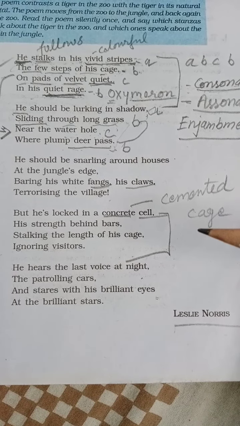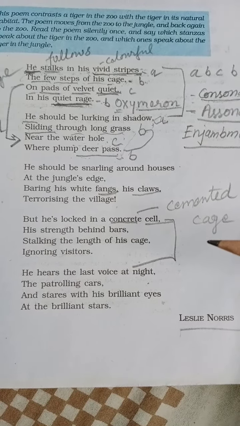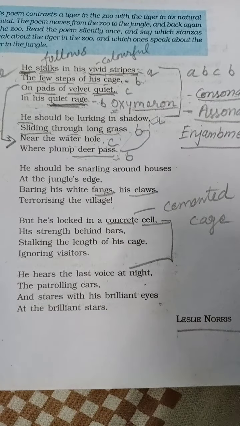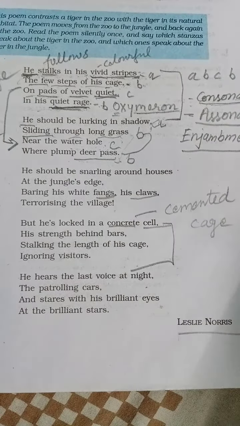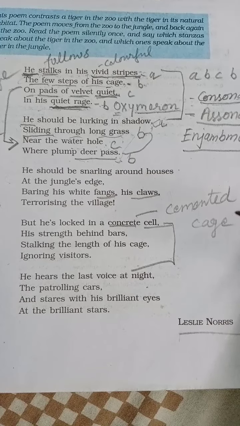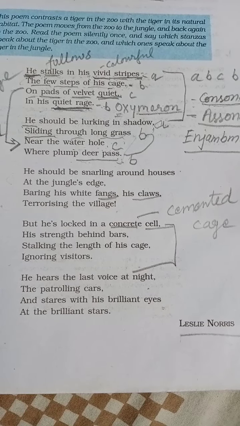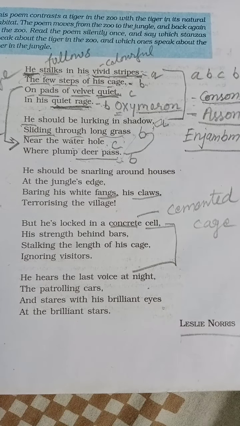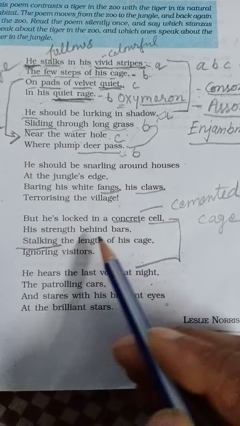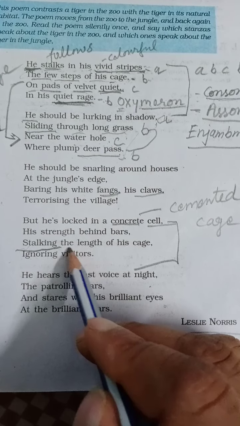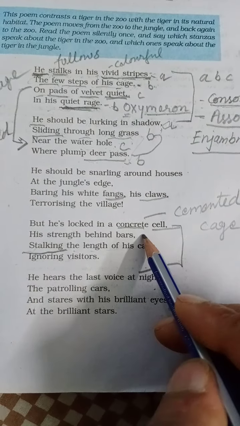His strength behind bars. Now if we talk about his strength, his power, stalking the length of his cage, ignoring visitors. Because he is locked in the cemented cage, his power is also minimized there behind the bars. He is not powerful. His strength is not so much there. Stalking the length of his cage. Stalking means moving here, there. The length of his cage means from that edge to this edge of the cage.